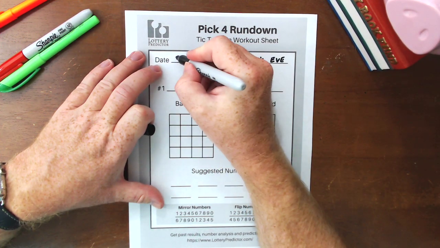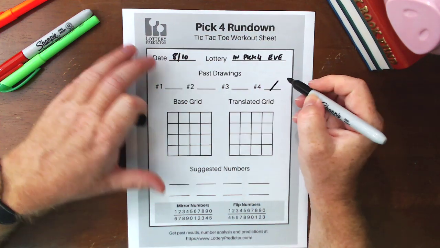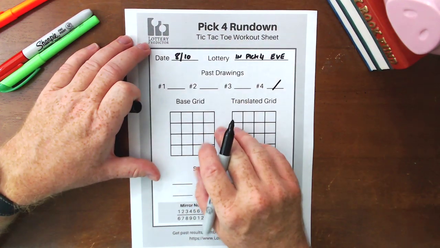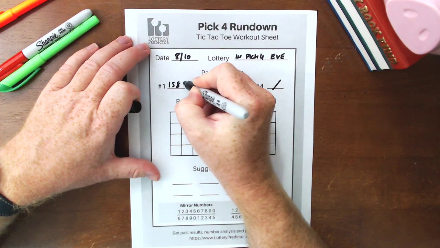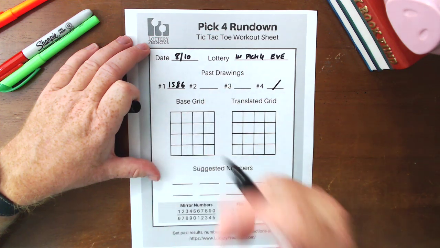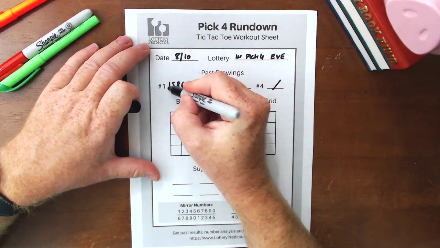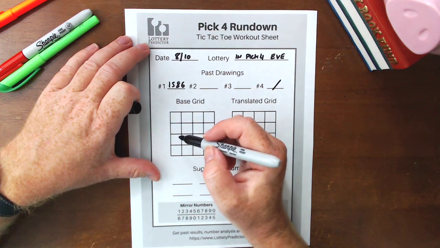Once again, we're going to use the 8, 10 as our base state. We only need 3 numbers. So we're going to start with our result from 8, 10, which was a 1, 5, 8, 6. And then we're going to backtrack in our history of the results, the past results, and find 2 other results that have a 1 in their first number here. So I did that for Indiana.